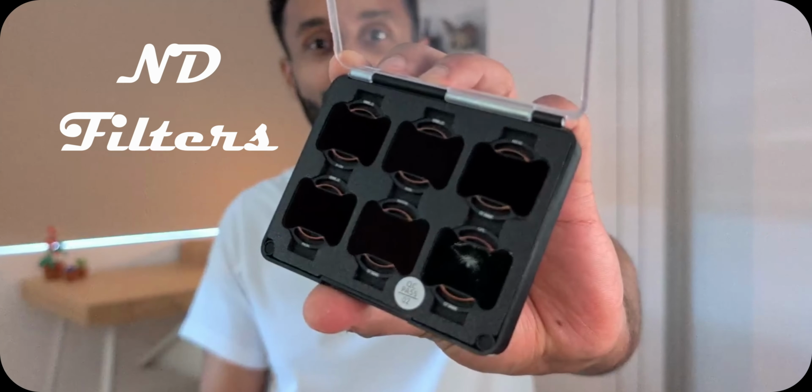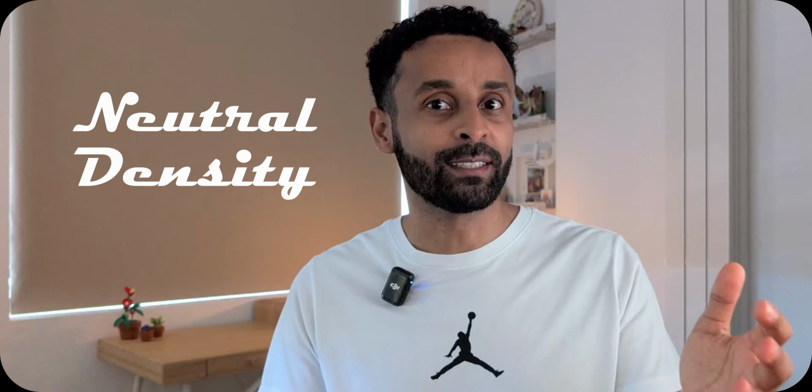Have you ever wondered why professional footage looks like a movie, but when it comes down to your phone or your camera, it kind of looks cheap? This isn't usually just down to the lens. However, ND filters can be a massive help. Think of ND or neutral density filters as sunglasses for your camera, but they do more than just help the camera see better in the sun.